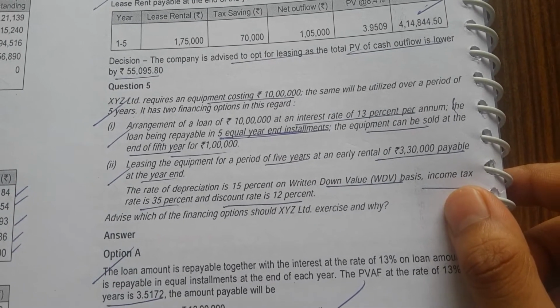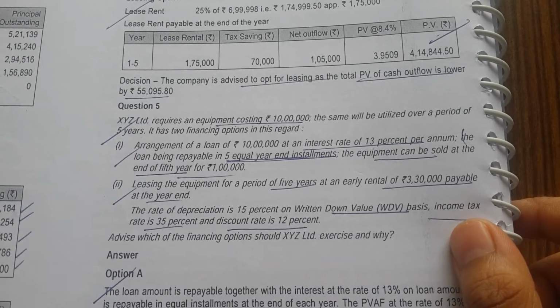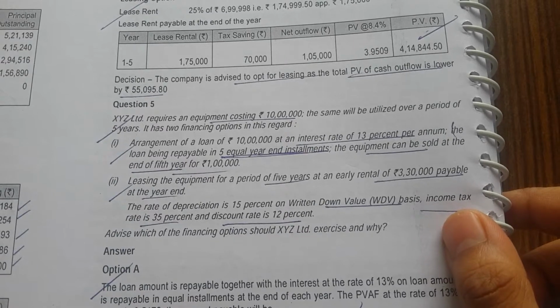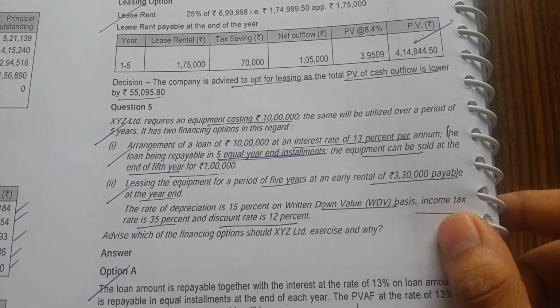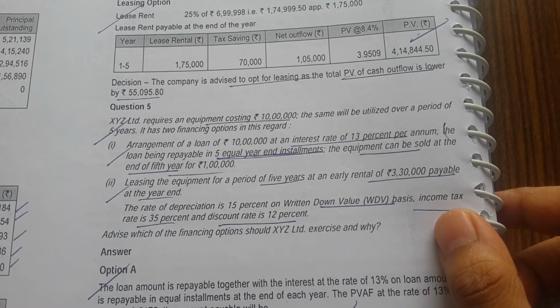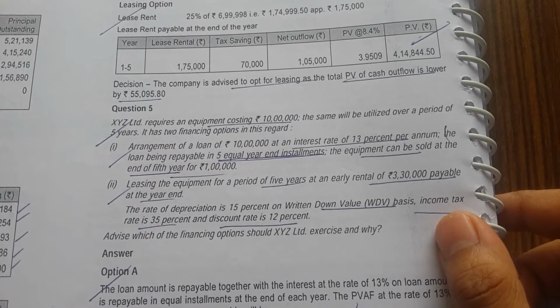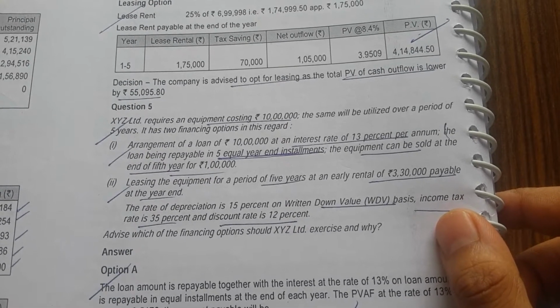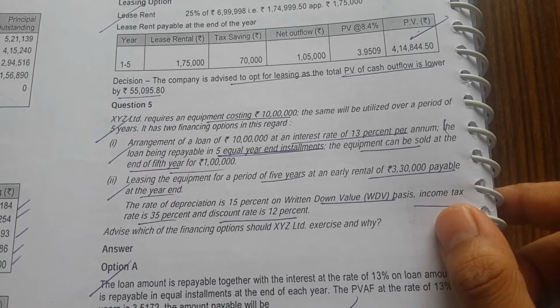Okay, so the first alternative which we have been given in the question is to purchase the asset through acquiring a loan from a bank at an interest rate of 13% per annum, which would be repayable in 5 equal installments at the end of the year. And the scrap value of the asset is 1 lakh at the end of the 5th year.